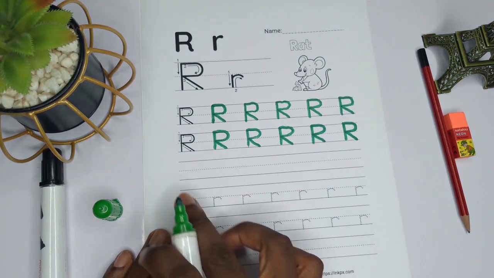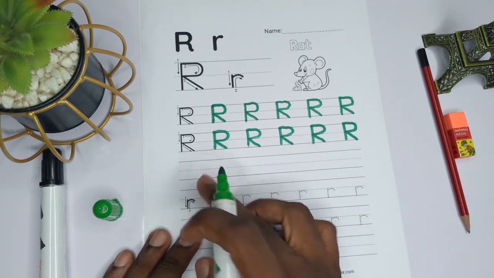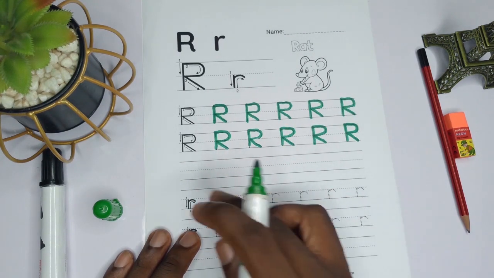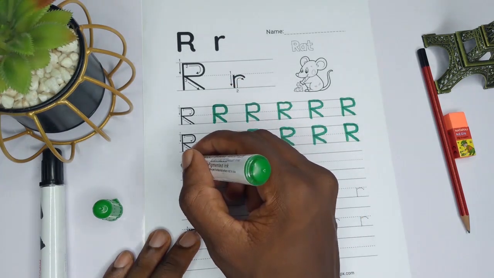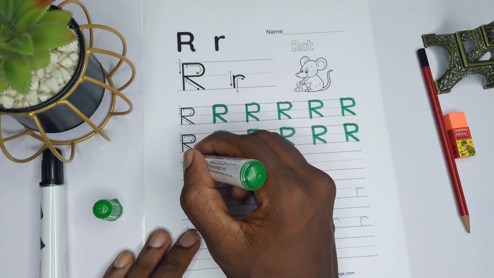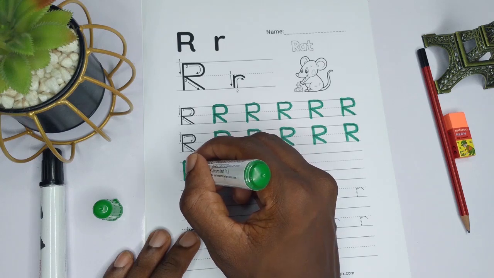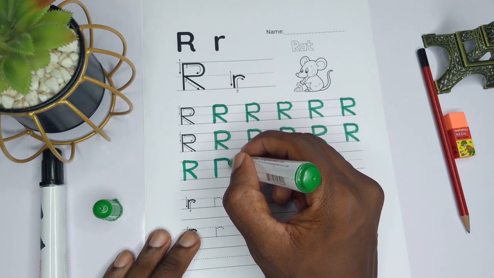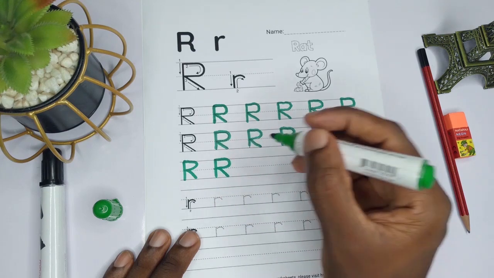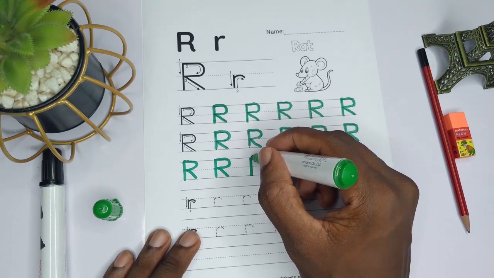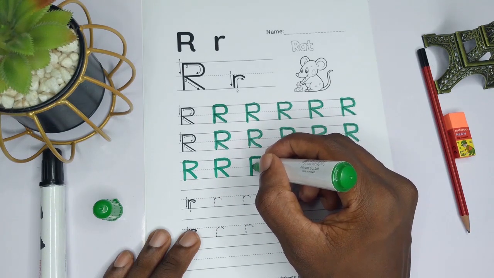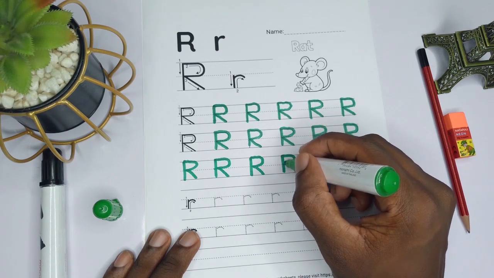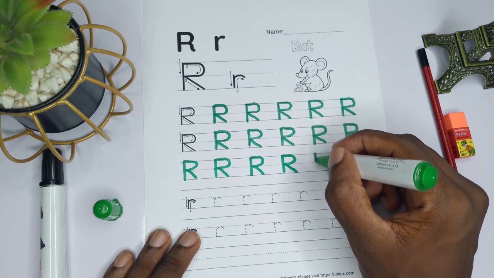Nicely done. Now we have an empty space here. Let's try to write the capital R ourselves without the help of the dotted guidelines. So draw a straight line, and I do it like this. Okay, very good. Excellent. Good job.